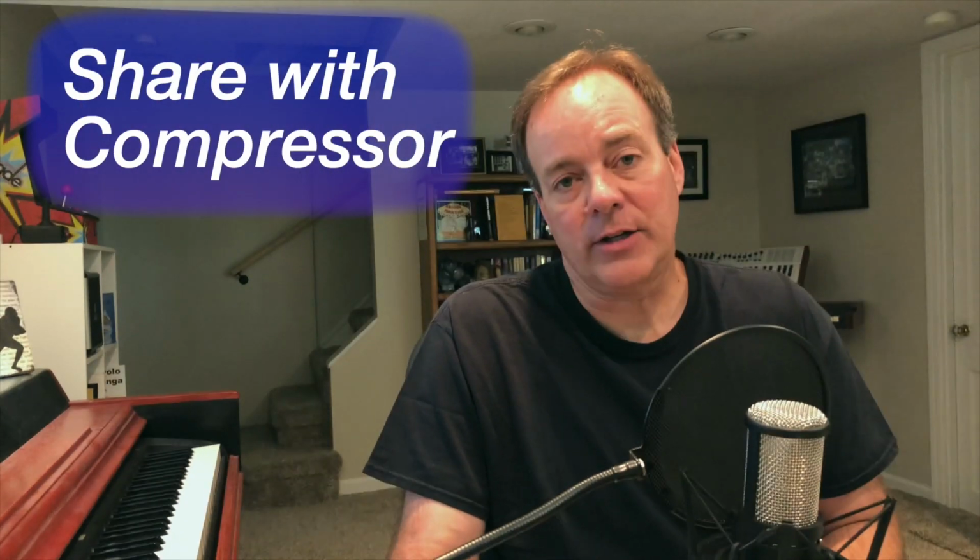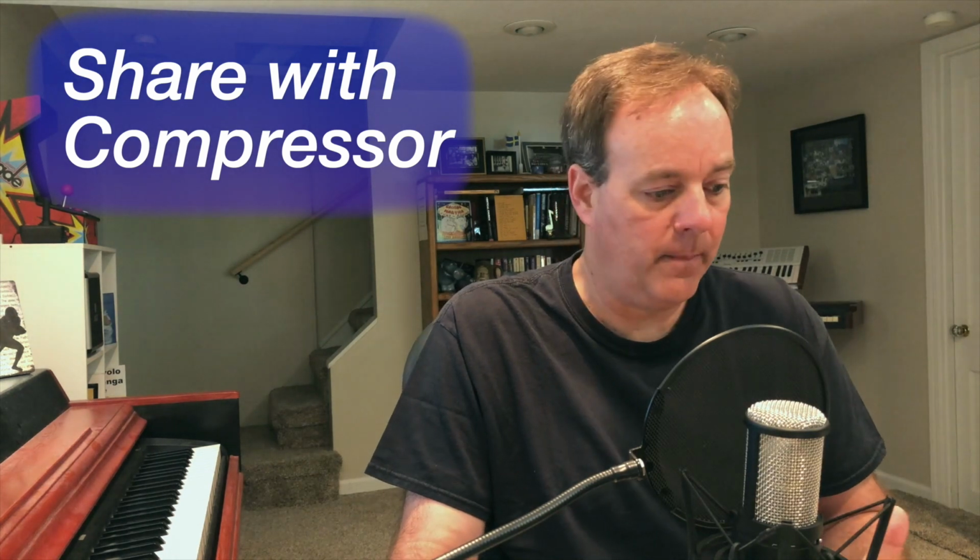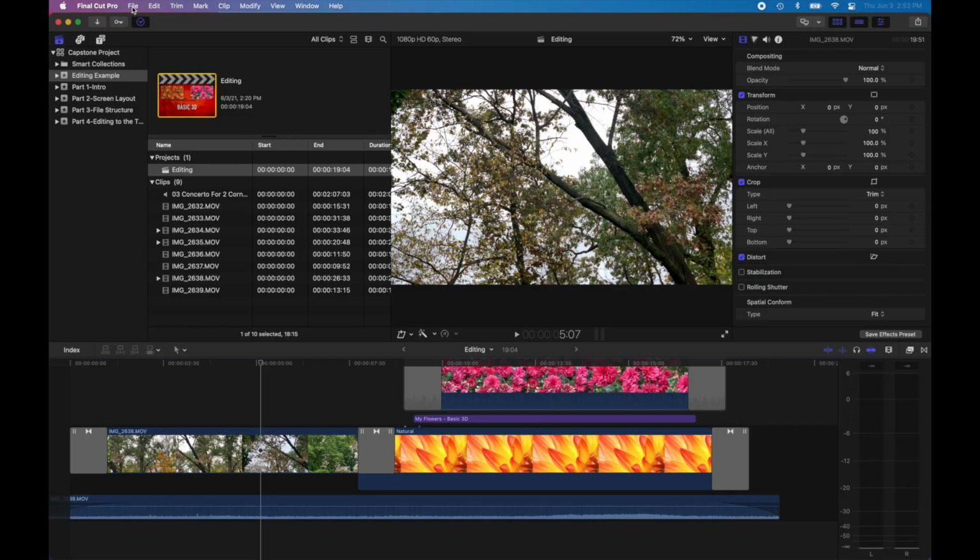Let's close this window. To do this, you need to get another program called Compressor. It's relatively cheap, but it allows you to get tweak happy with your video. You can adjust anything. So what I will do is I will show you real briefly how to do this. You won't have Compressor by default. You have to purchase it. It does not come standard with Final Cut Pro.